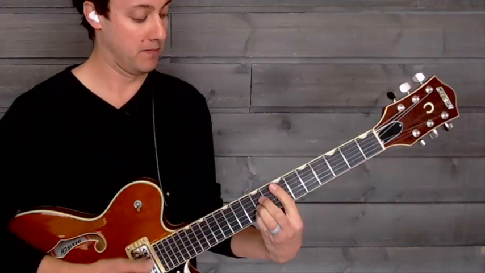If I want a G sharp in the bass, that would also be an inversion of the chord, giving it a different sort of texture, a different sound. And I can do that anywhere on the guitar neck. So let's take the A form.